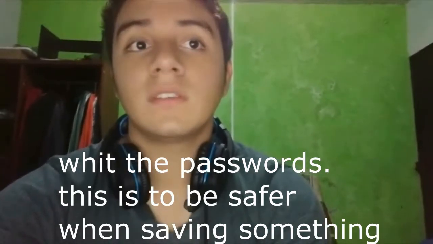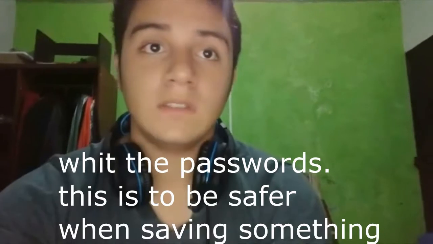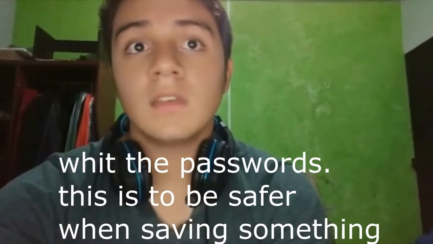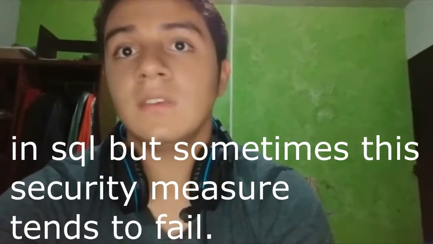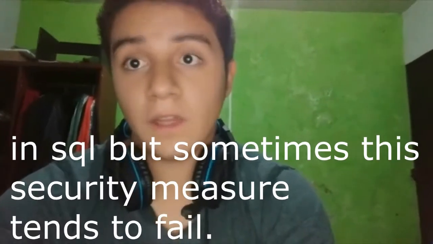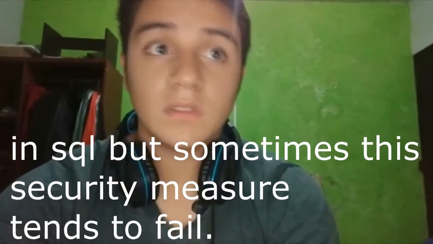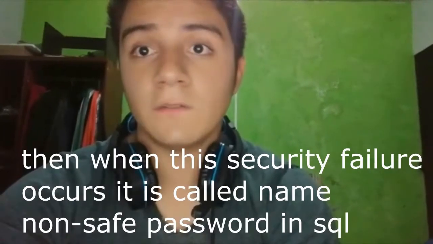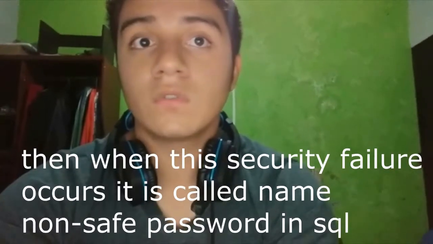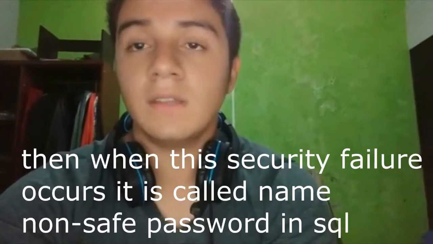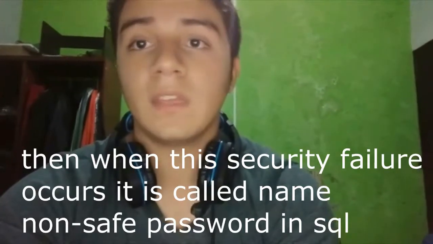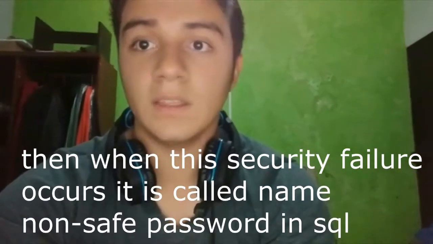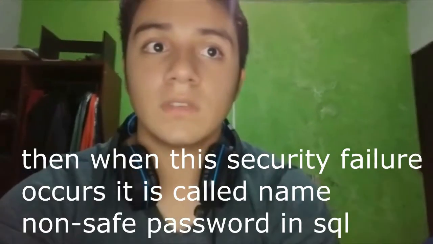Okay, this is to be safer when saving something in the SQL Server, but sometimes these security measures can fail. When these security failures occur, it is called no safe password in SQL.